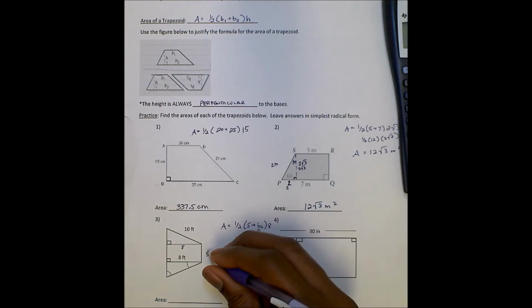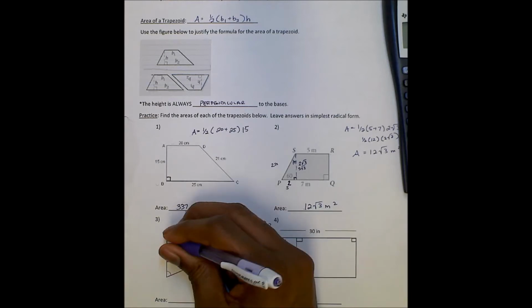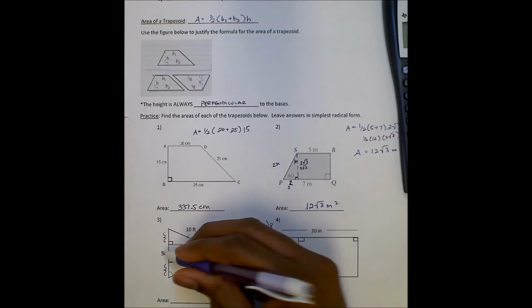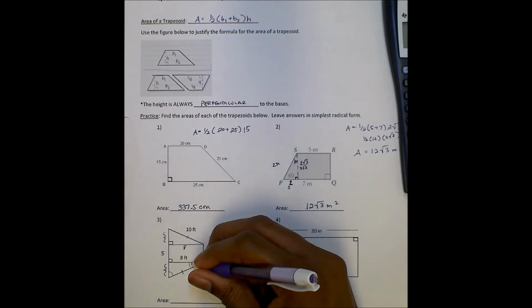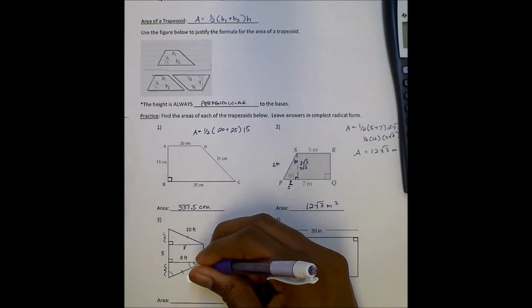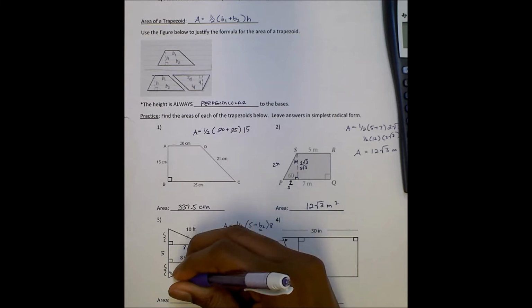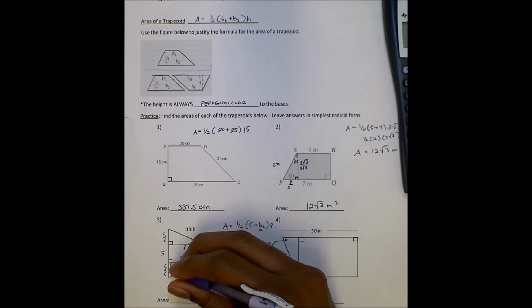We already know that this is 8. We already know that this is 5. We need to know these two pieces. We have this as 8, just because we can see that these are the same heights. This is 5. And what they told us here, and if you didn't notice this, is our arcs that are telling us that these two angles are the same. So I'm going to start down here because that helps me out.